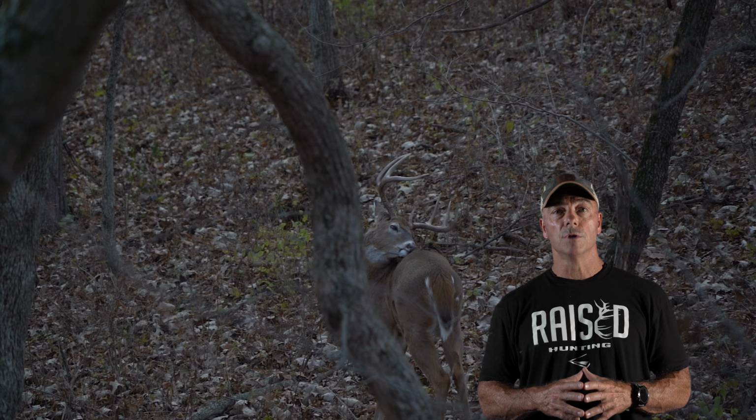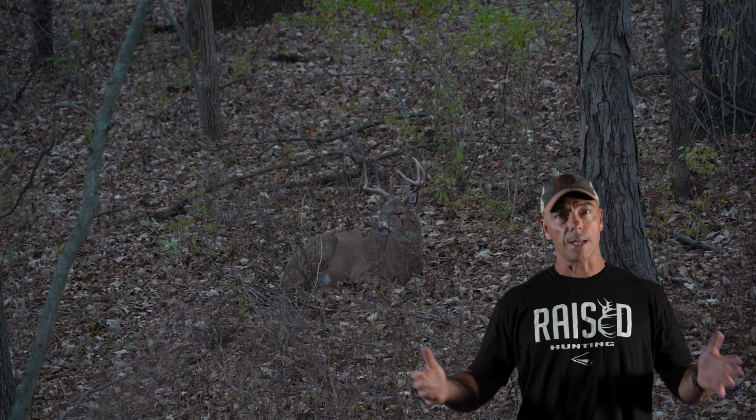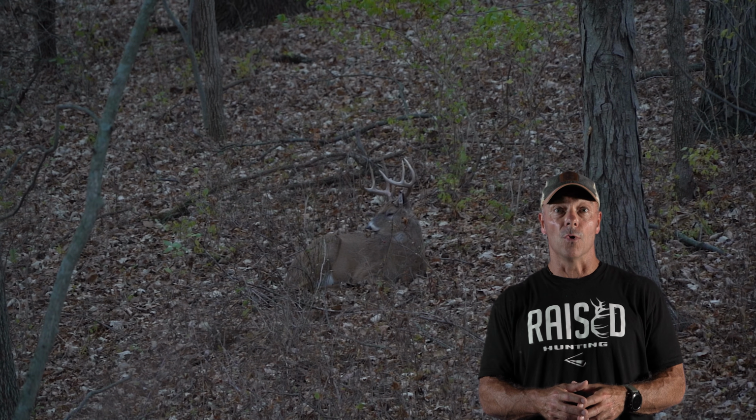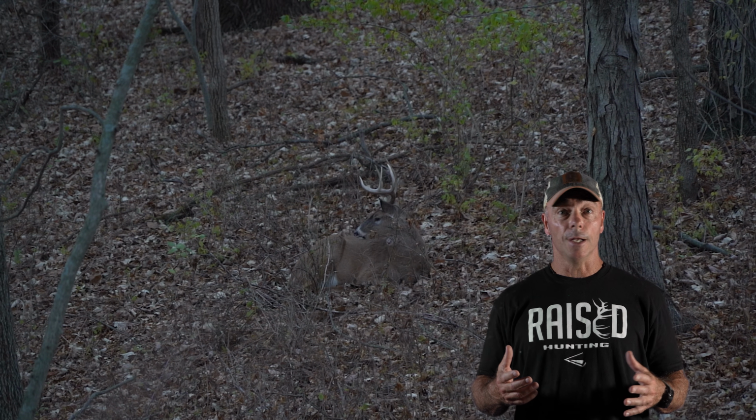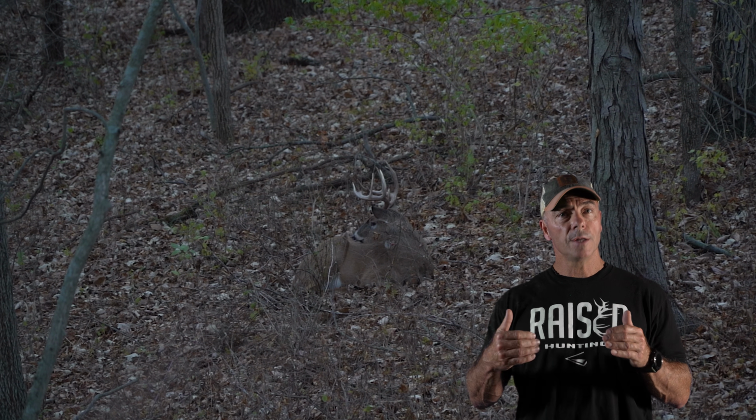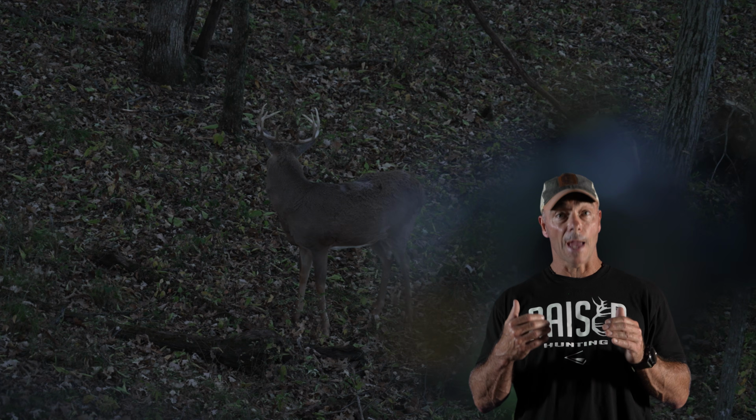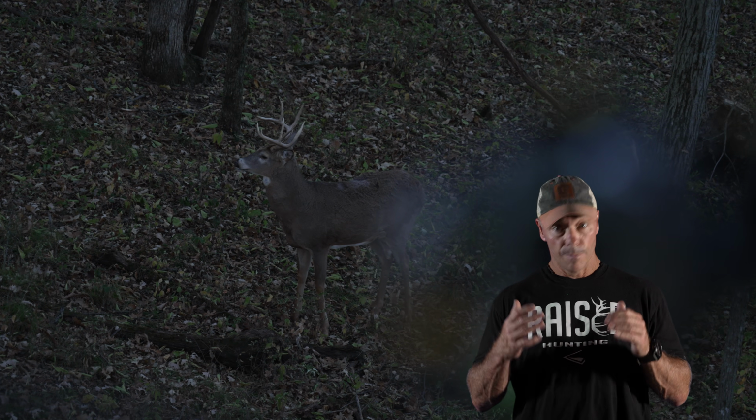I agree that can be really, really scary. You don't want deer bedded all around you. And I've had that happen before, and it's not good. I mean, it's not what you want. But being right on the edge of those bedding areas can be absolutely fantastic.